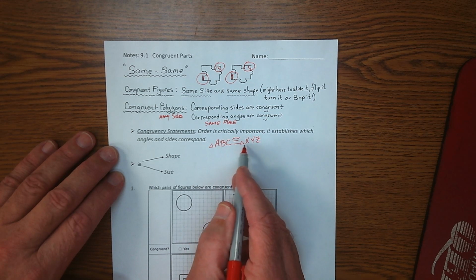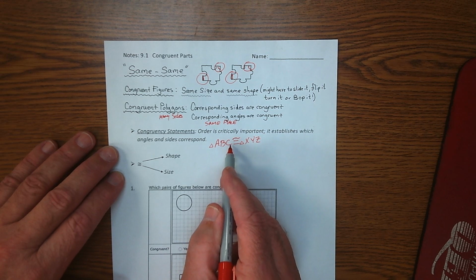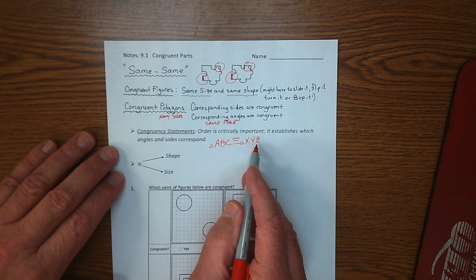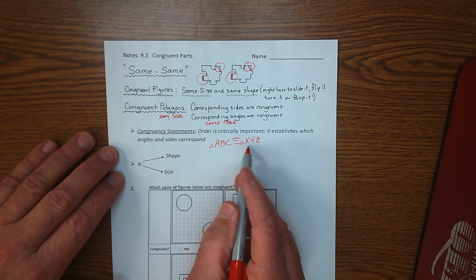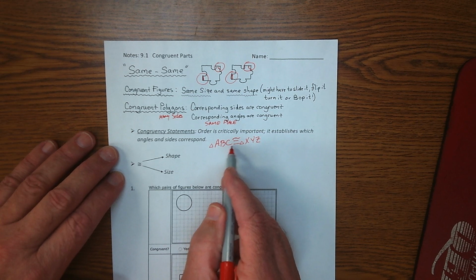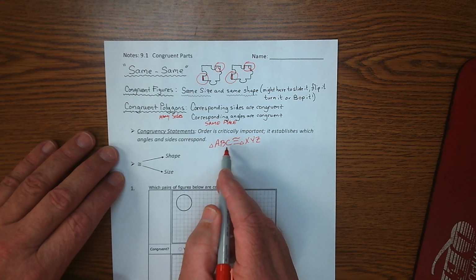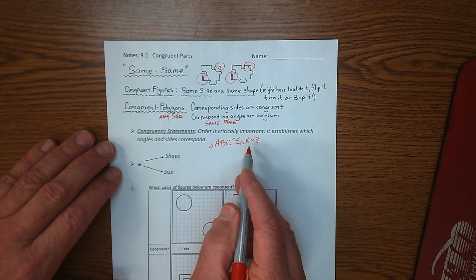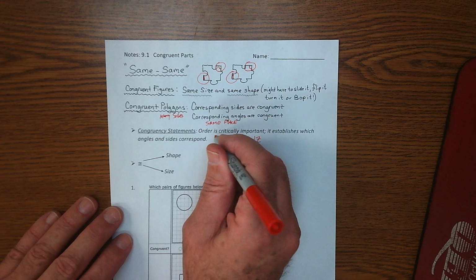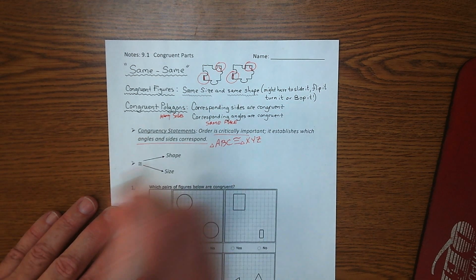Angle B and angle Y are congruent, and angle C and angle Z are congruent. It also means side AB and XY are congruent, BC and YZ are congruent, and AC and XZ are congruent. So writing this is critically important, and it shows which sides correspond to each other.